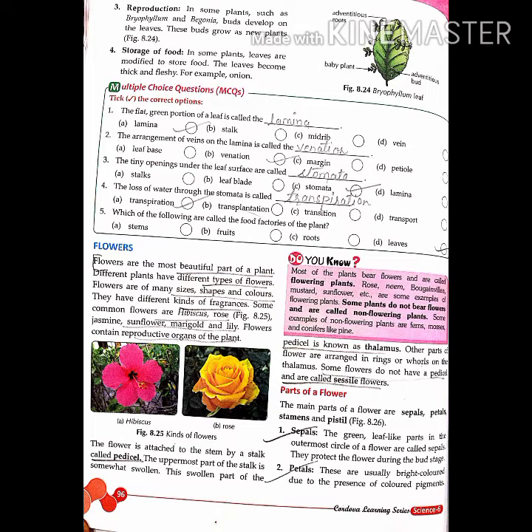Some common flowers are hibiscus, rose, jasmine, sunflower, marigold and lily. We can see these flowers. They are some common flowers. Flowers contain the reproductive organs of the plant.